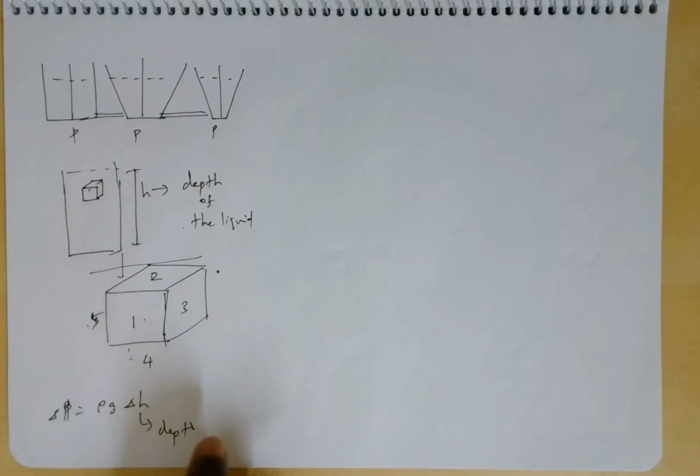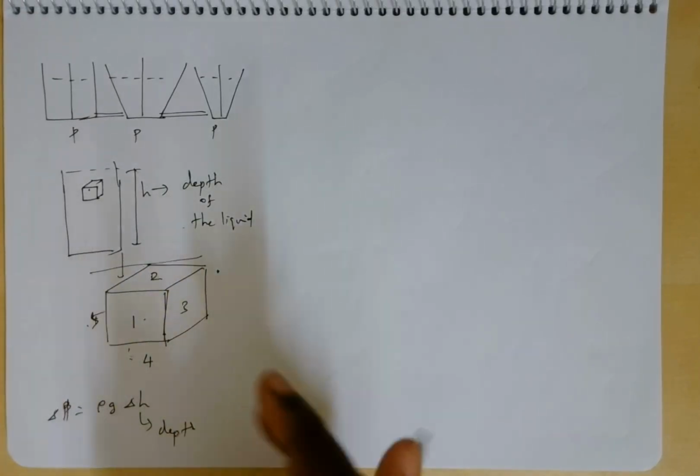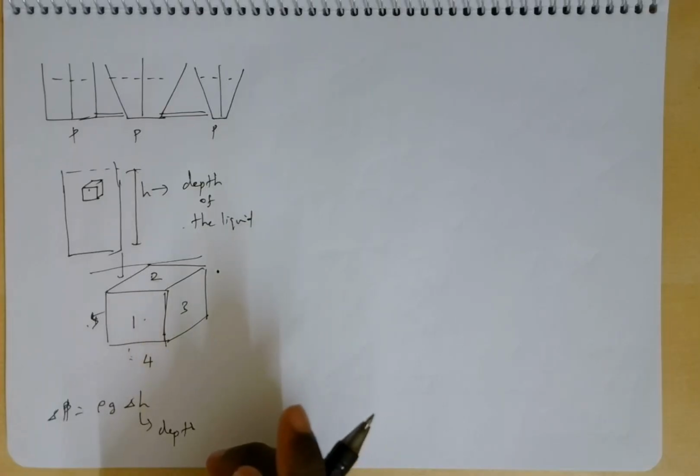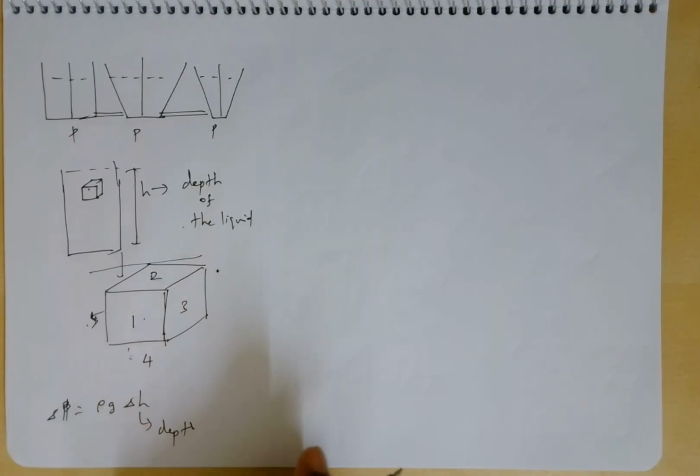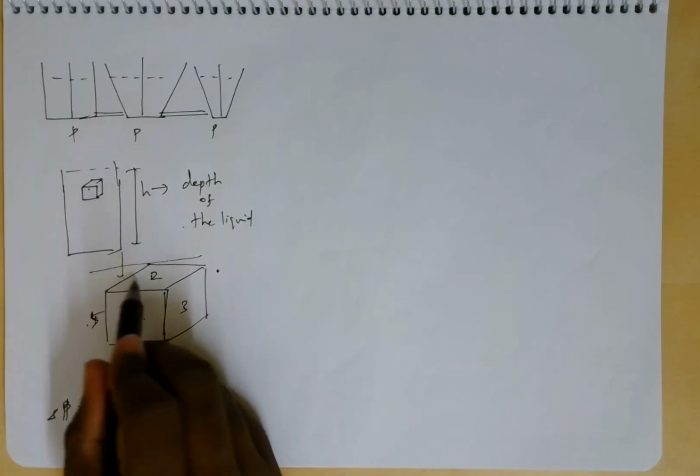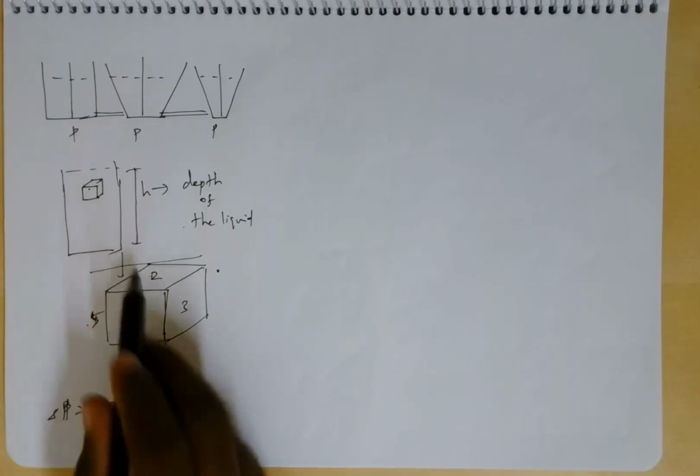So it will experience more force, but the same area, so it will experience more pressure. Still, four will have more pressure than two.